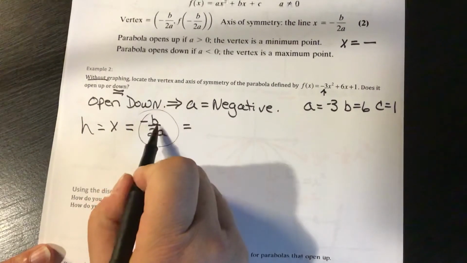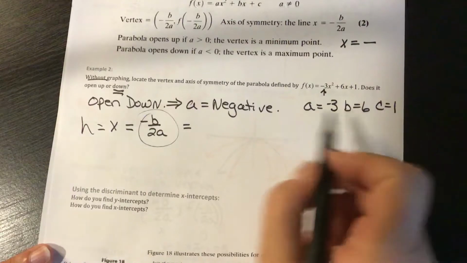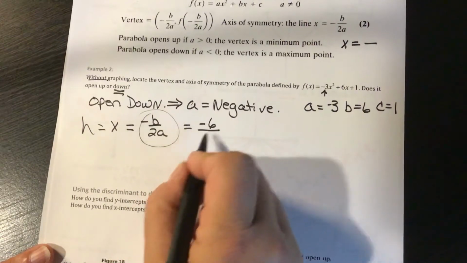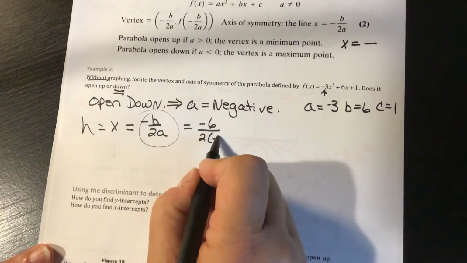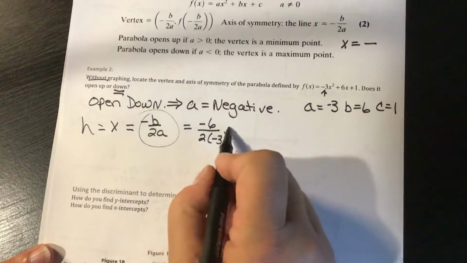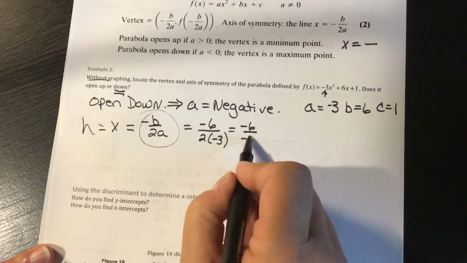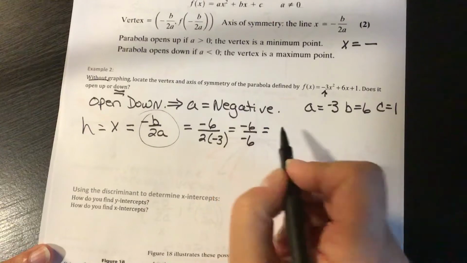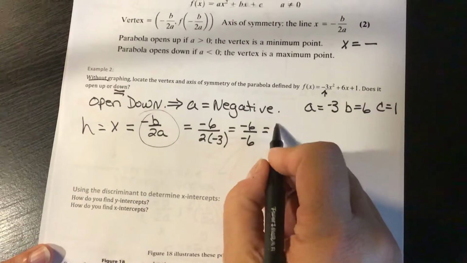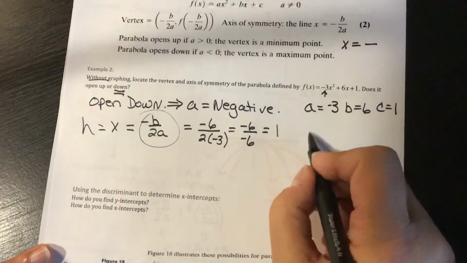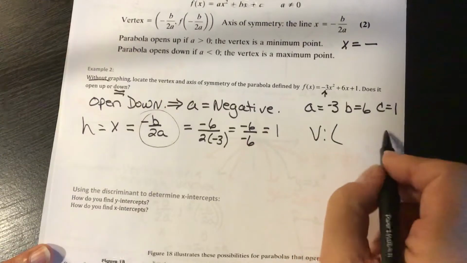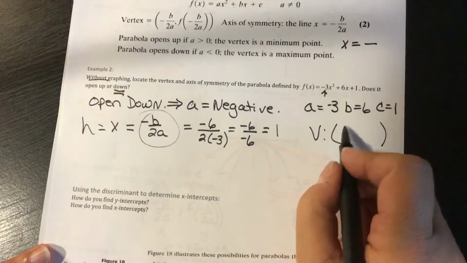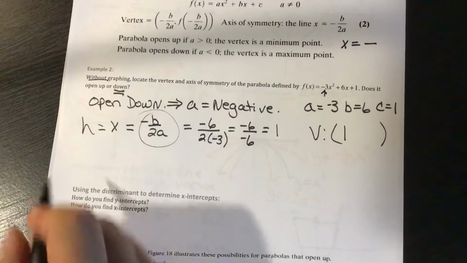So the opposite of the b term, the opposite of 6, is negative 6 over 2 times negative 3. So this is negative 6 over negative 6, and the x-coordinate of my vertex is going to be 1. So I'm going to write that my x-coordinate is 1.